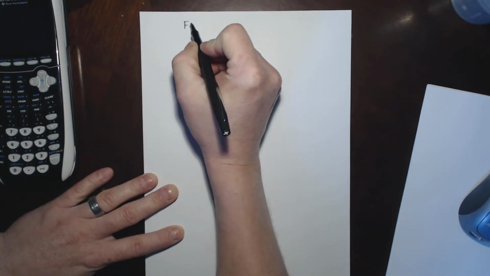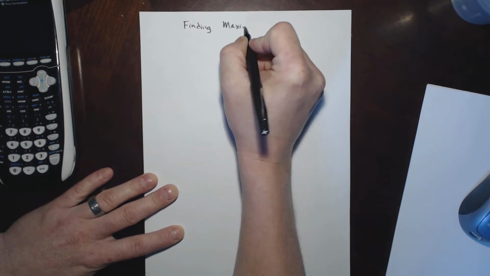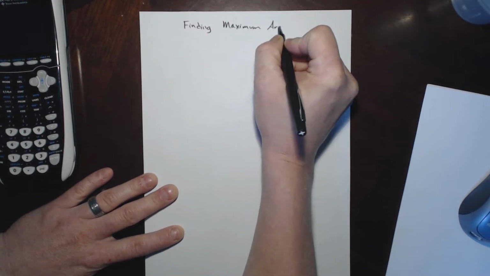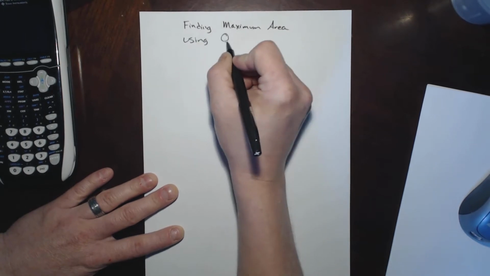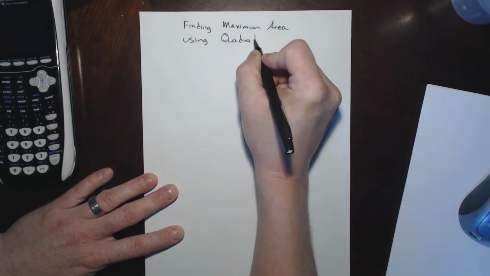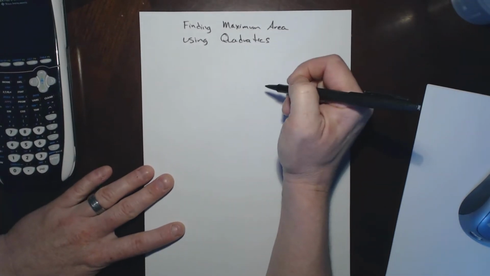In this video, maximum area. So we're going to find the maximum area using quadratics.